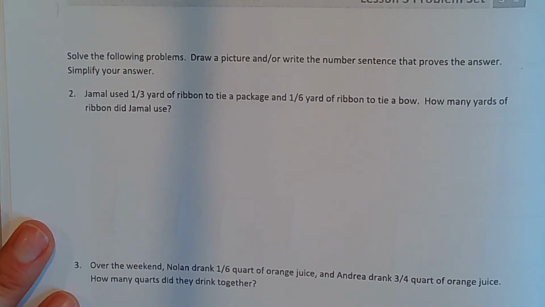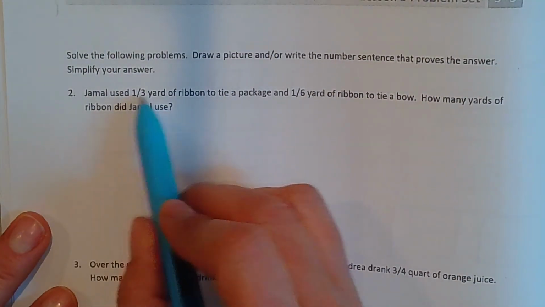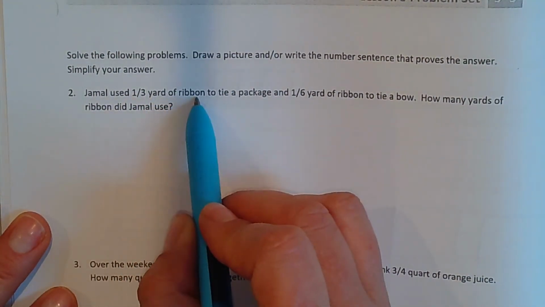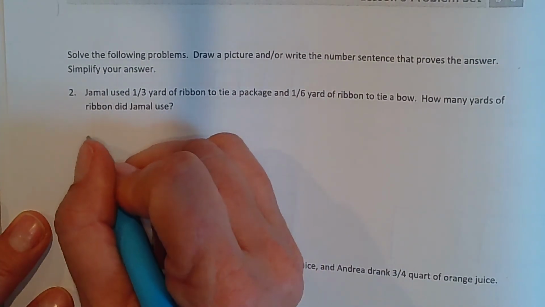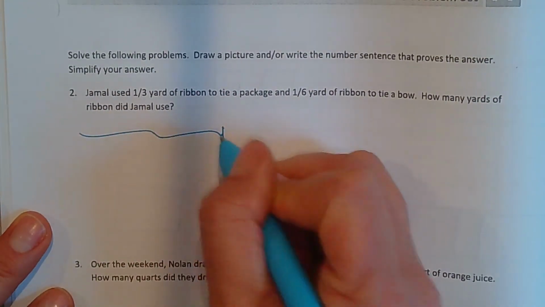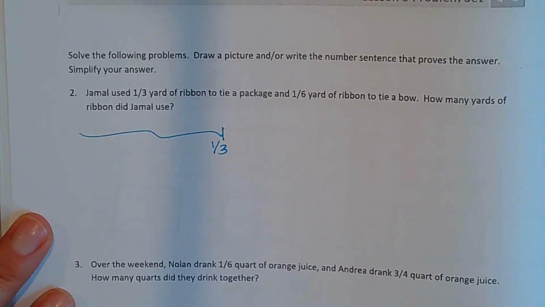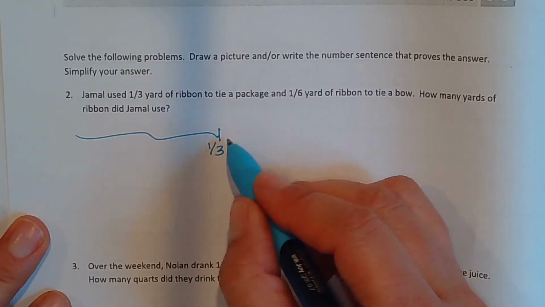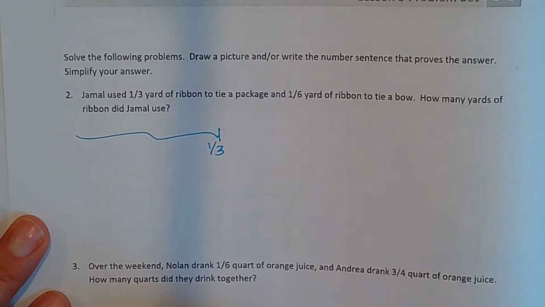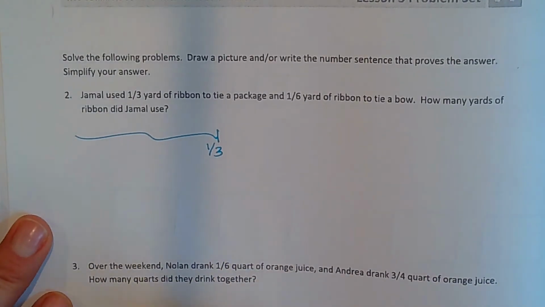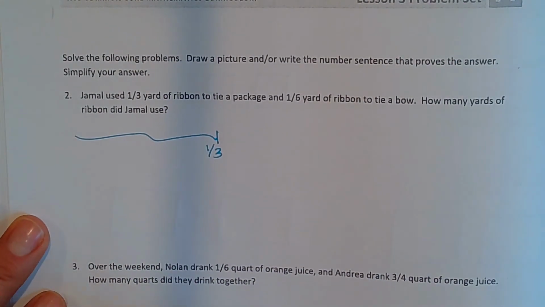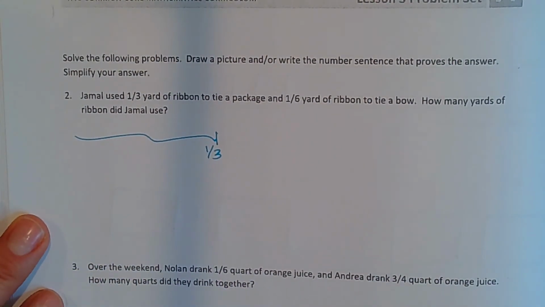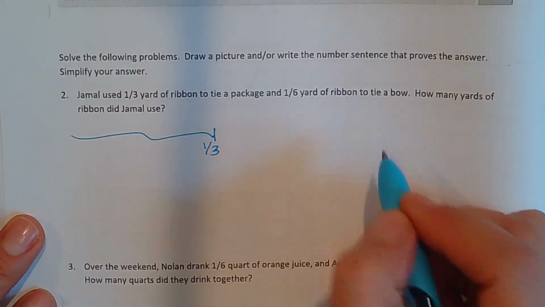Simplify your answer. So Jamal used 1/3 yard of ribbon to tie a package. So here is 1/3 of a yard, right, of ribbon. So you remember how many feet are in a yard, how many yards are in it. Those are those little things that you want to go back to. Remember, there are 3 feet in 1 yard.